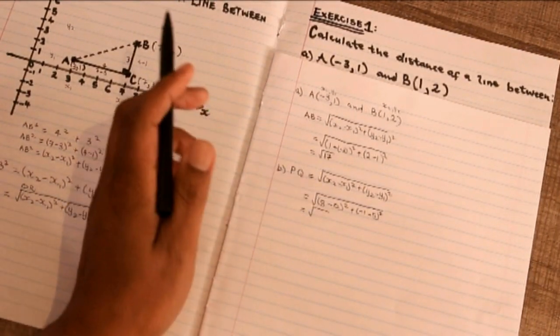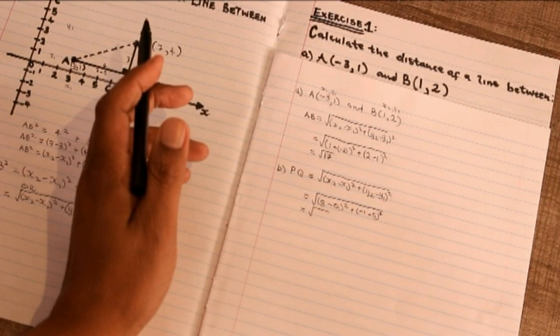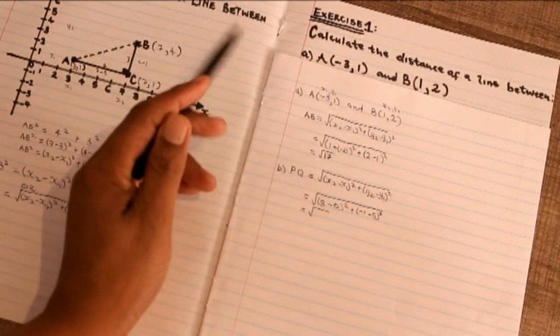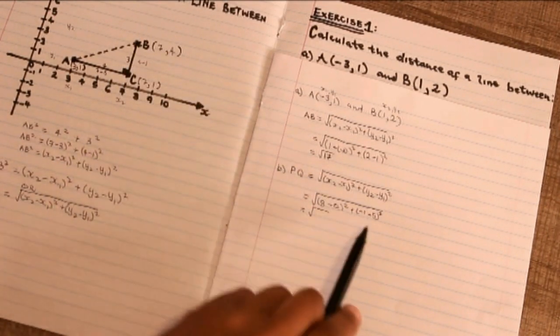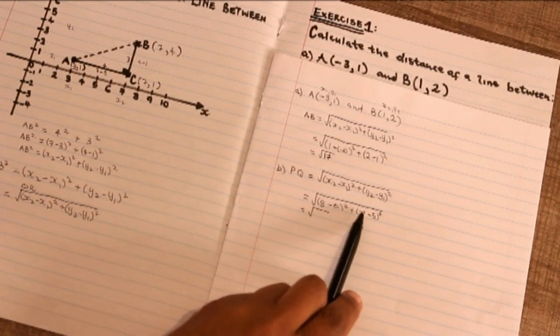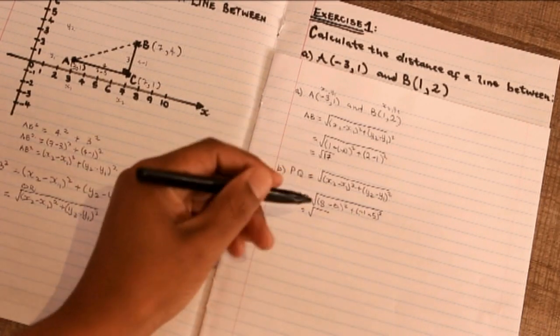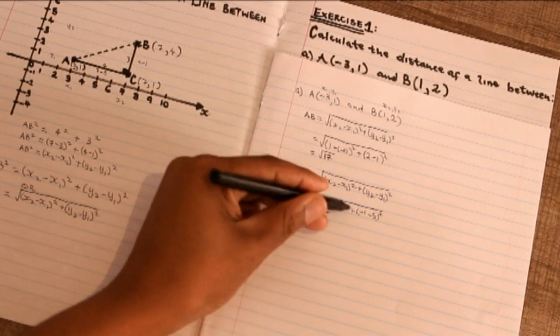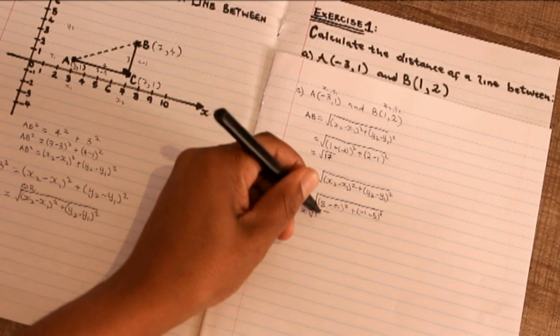8 minus 0 is 8. And what is 8 squared? 64. Then what is 1 minus 1 minus 5? It is minus 6. Minus 6 squared is 36. So we have 64 plus 36, which is 100.